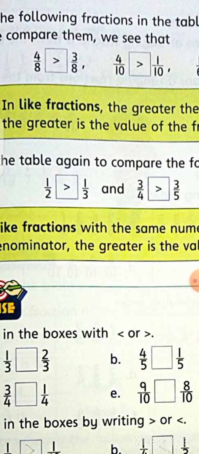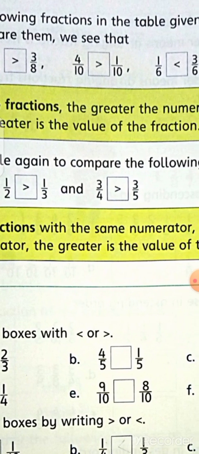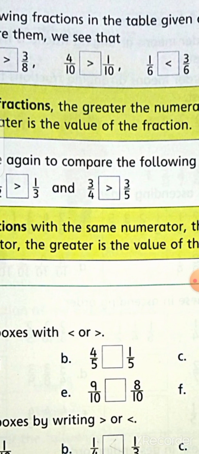Which has more parts out of 8? Very good. 4 over 8 is greater and 3 over 8 is smaller. In the second example, 4 over 10 and 1 over 10, the denominators are the same but the numerators are different. 4 over 10 is bigger and 1 over 10 is smaller.